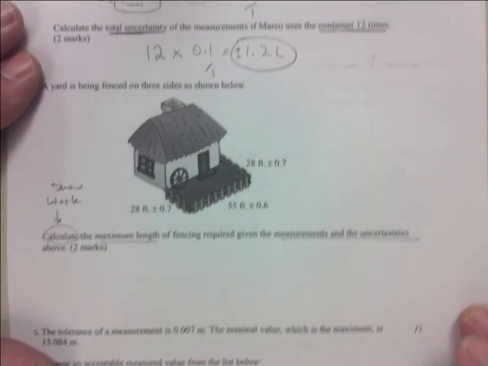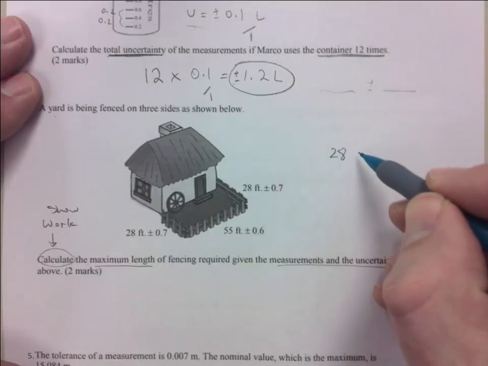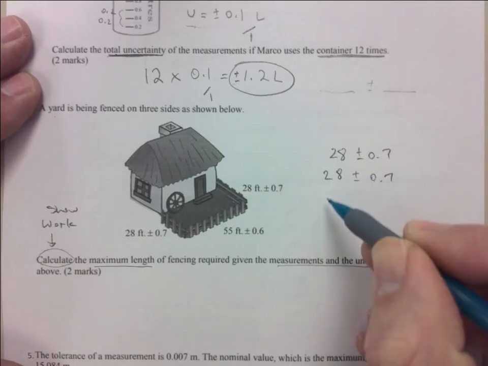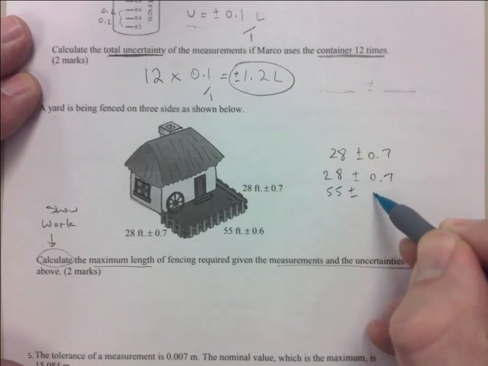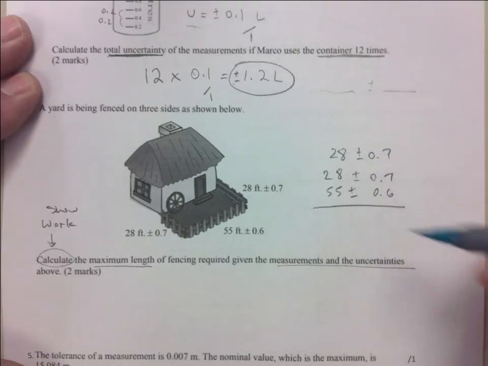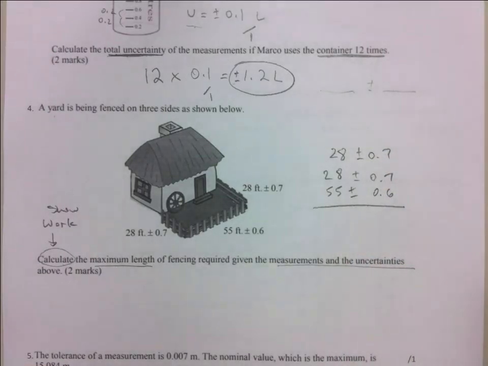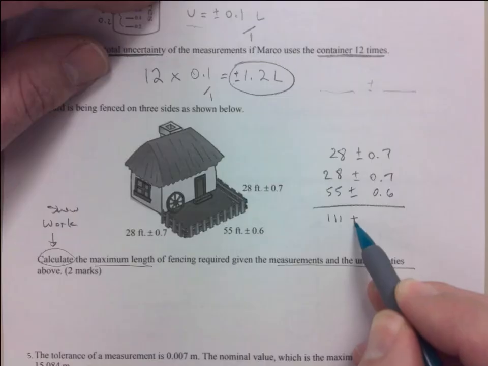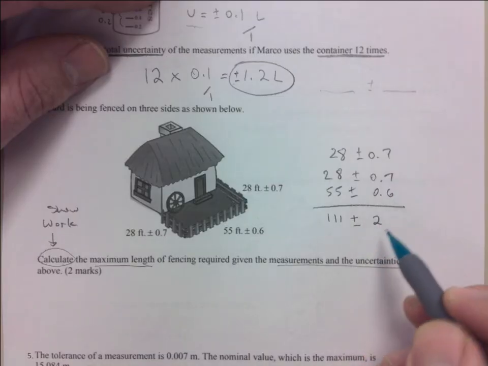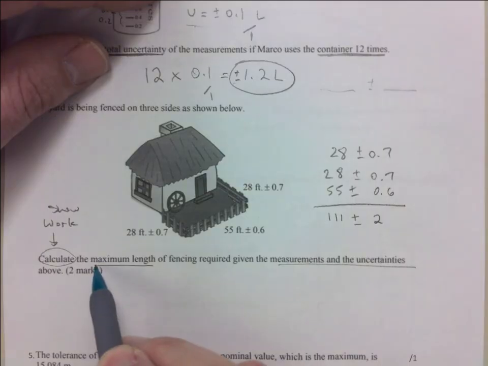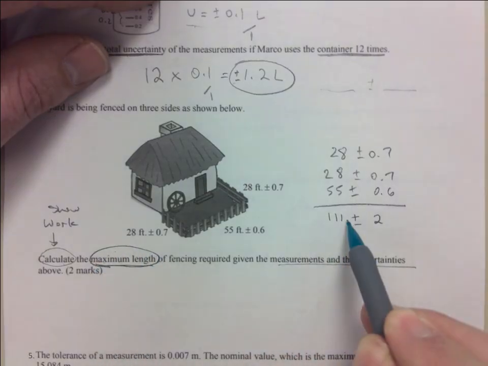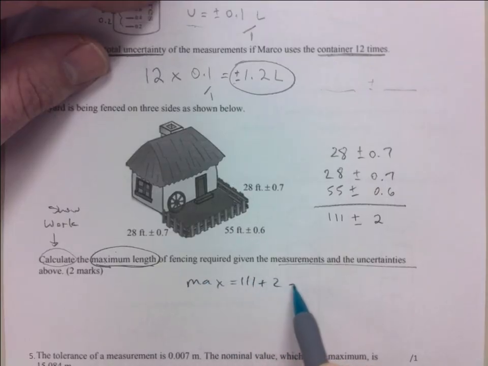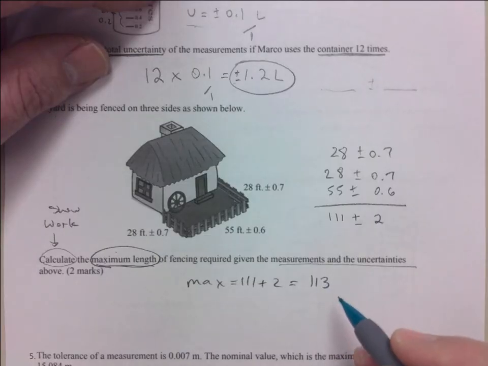So how about this? I'm going to add everything up. I'm going to add this up. What do we have there? 111 plus or minus 2. This adds up to 2, right? What is it asking? The maximum length. So what are we going to do here? 111 plus 2, that's 113 feet.